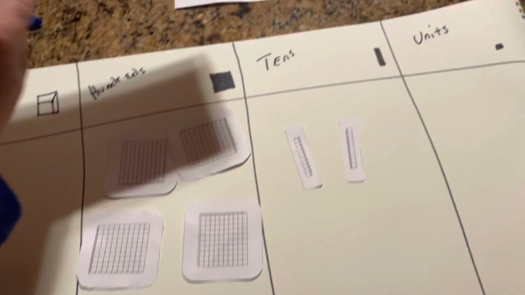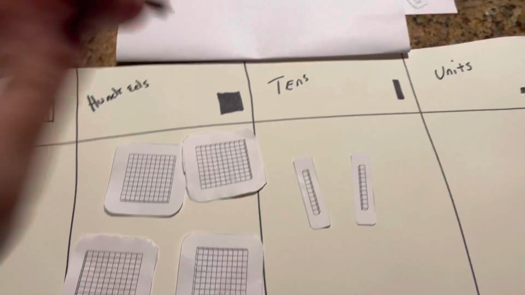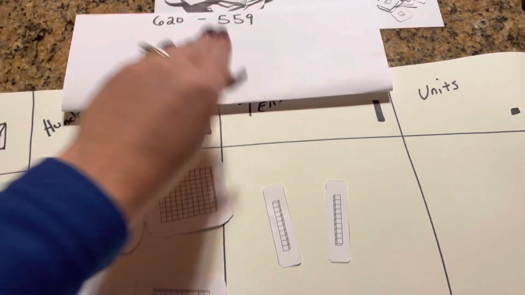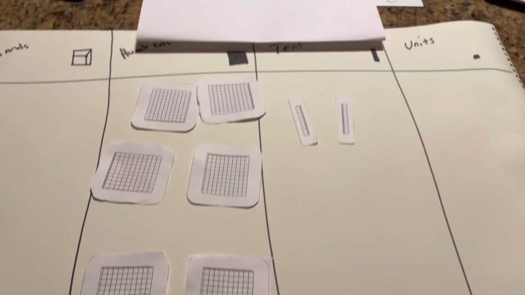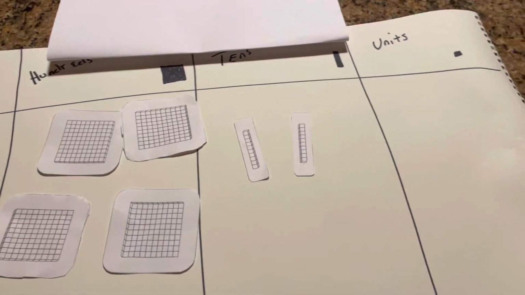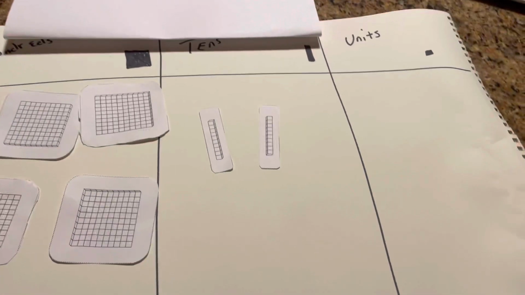So to start with, I have to subtract 9, and I don't have anything in my singles, in my units, or my ones.